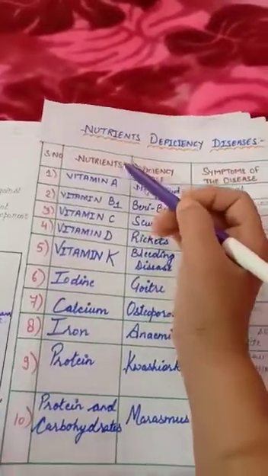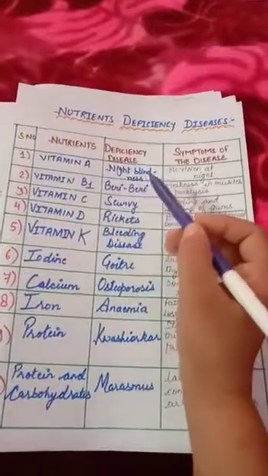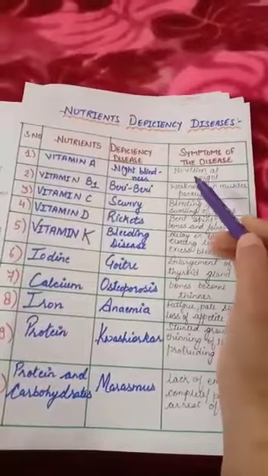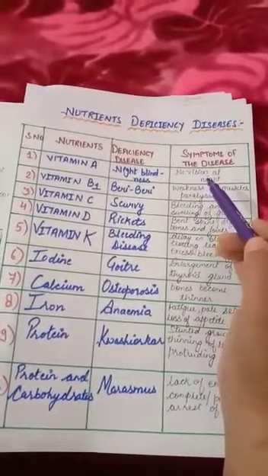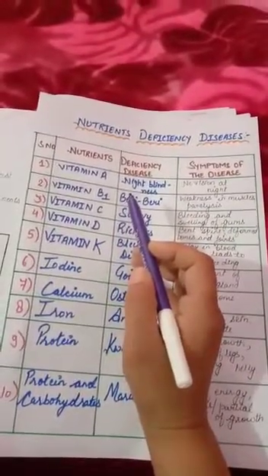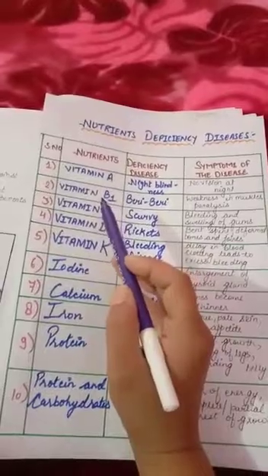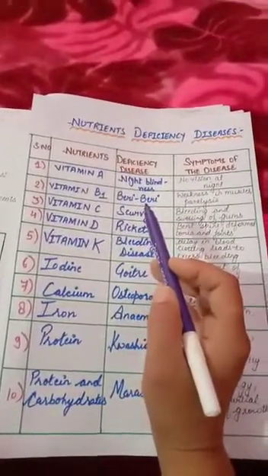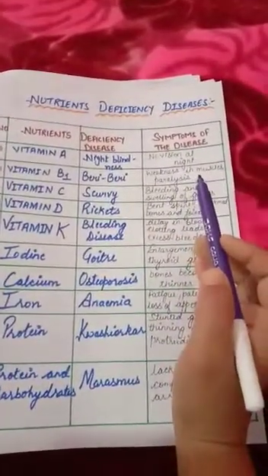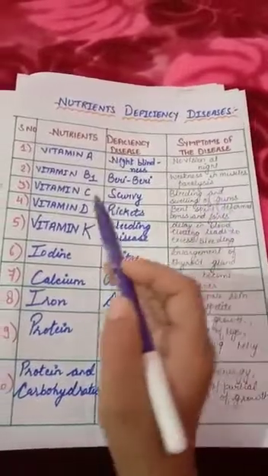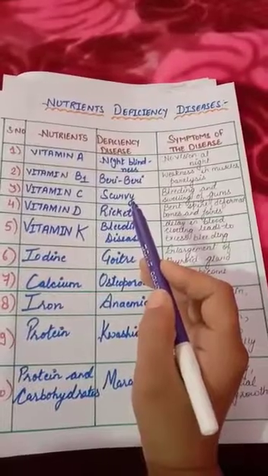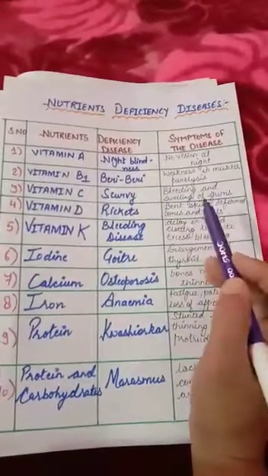Our first nutrient is vitamin A, and the deficiency disease is night blindness. And the symptom of the disease is that we are never able to see at night if we suffer from night blindness. Our second nutrient is vitamin B1. The deficiency disease is beriberi, and the symptoms of the disease are weakness in muscles or paralysis. Next is vitamin C. The disease is scurvy and the symptoms are bleeding and swelling of gums.